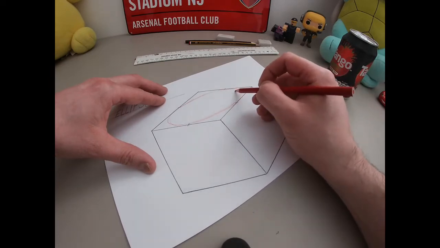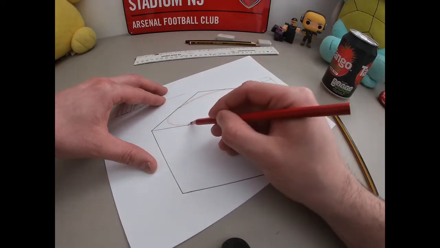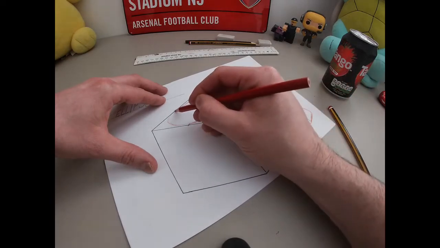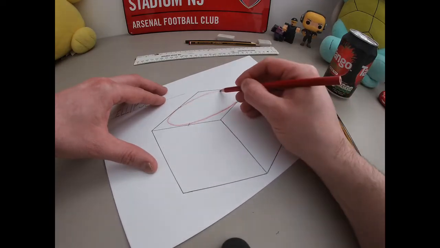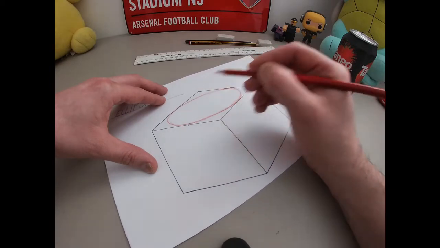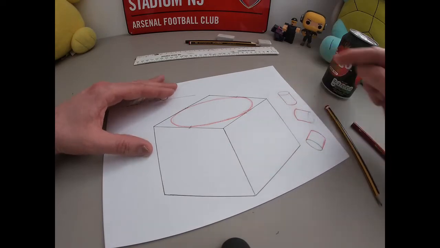There we go. Draw it faintly to start with, and then once you're happy with your lines, you can go over them a bit darker. And there is our ellipse for the top.